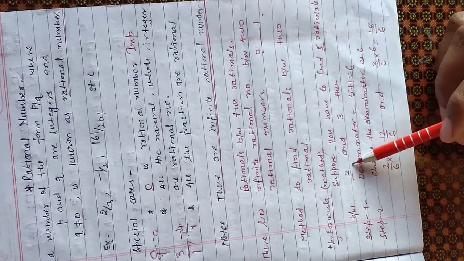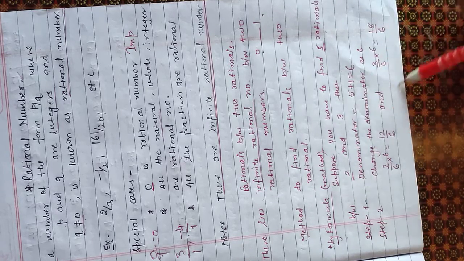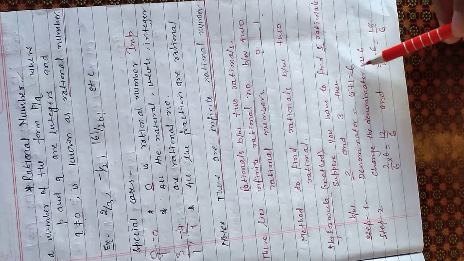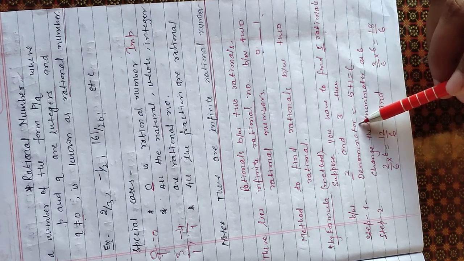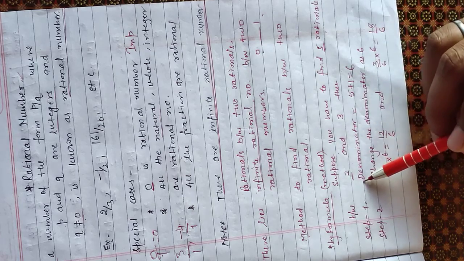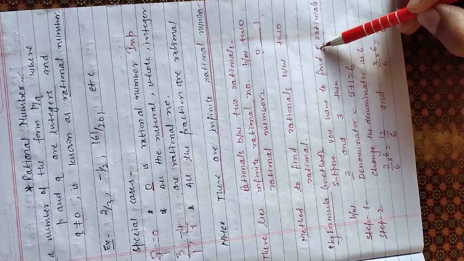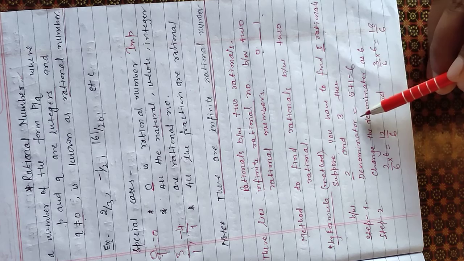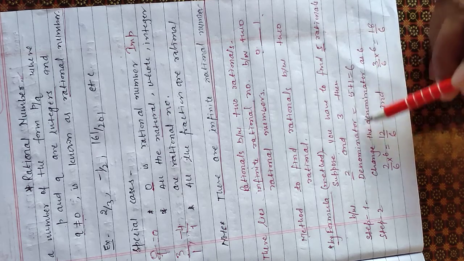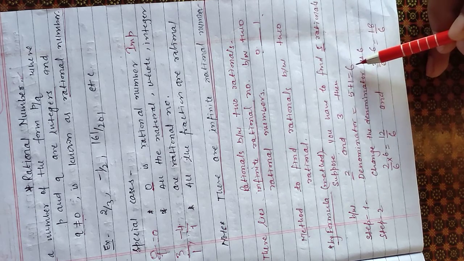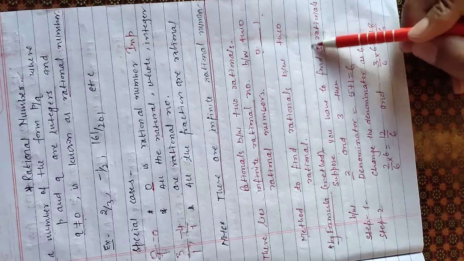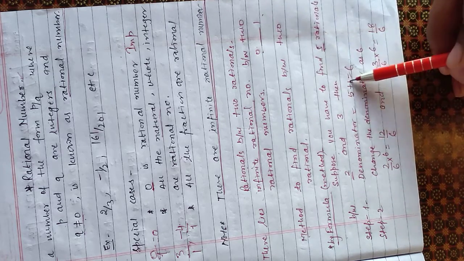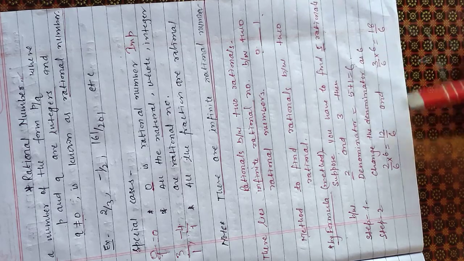So the first step, please listen and see this carefully. First step is the common denominator. Since you have to find 5 rational numbers, you will add 1 and you will get the denominator equal to 6. What is the first step? However many rational numbers you have to find, add 1, so it will become 6.